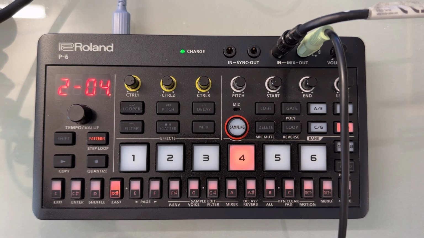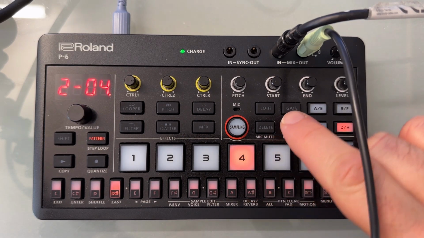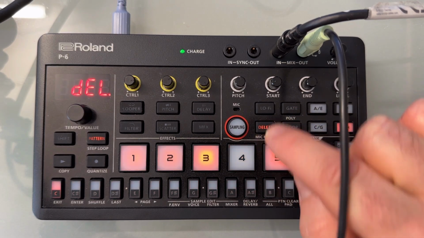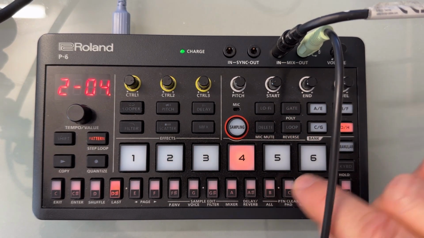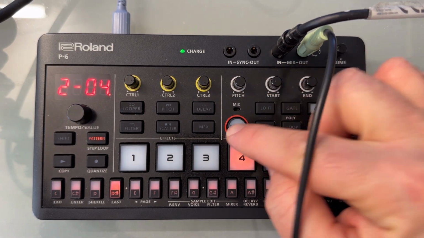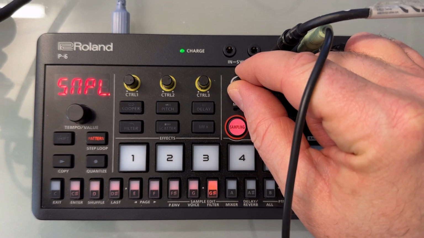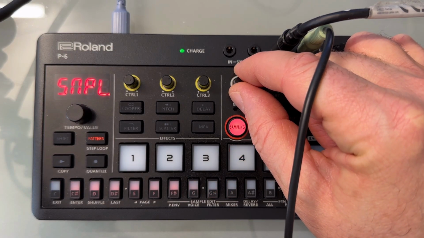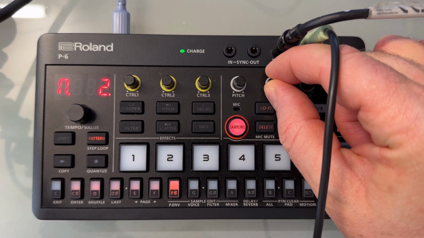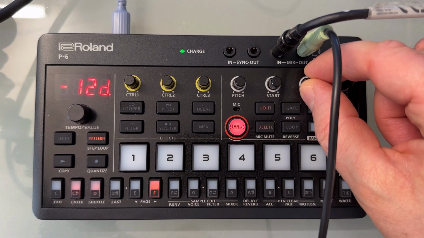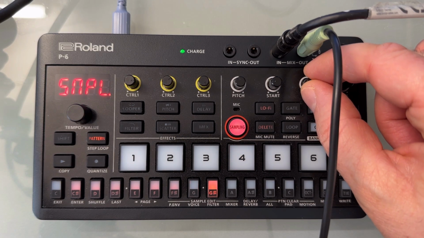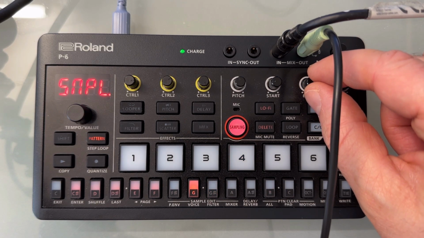So what I'll do is check for a free pad. Now, in terms of the sampling settings, I'm usually sampling mono using 2 bars. And for the trigger level, -9 dB works well for me.